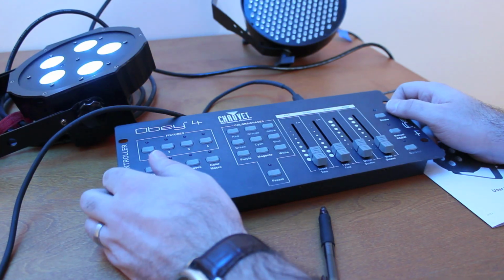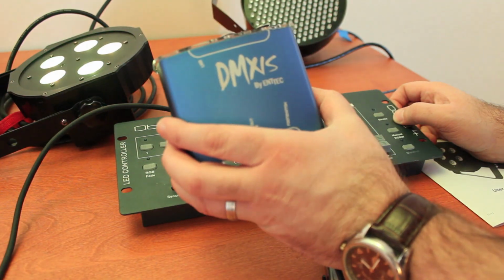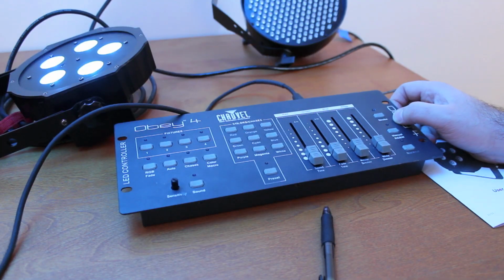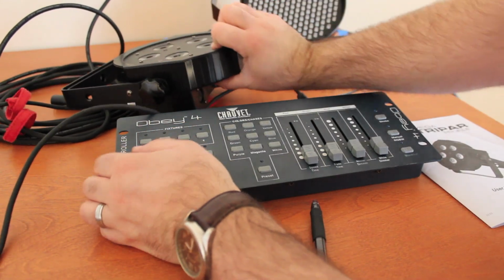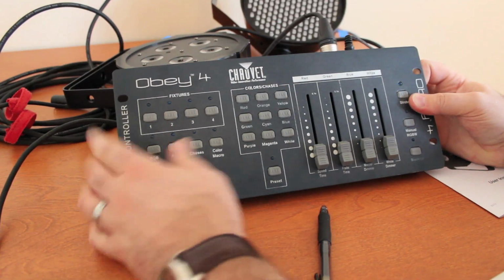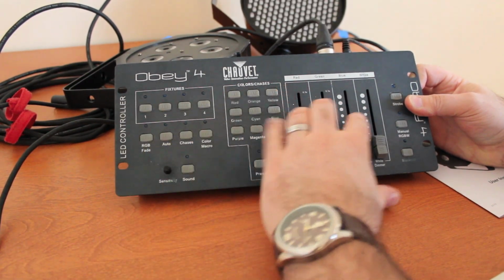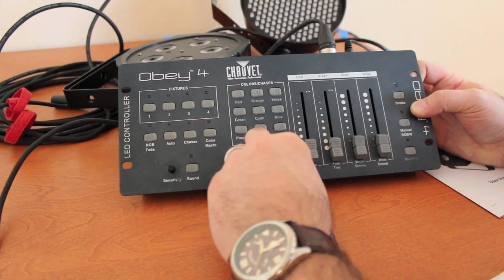Now that we've taken a look at the software controller that gives us a good visualization of what's happening, we're going to take a look at the hardware controller that I have, the Chauvet Obey 4. This is a 4-channel lighting controller. It's made for LEDs, and it has color presets here.